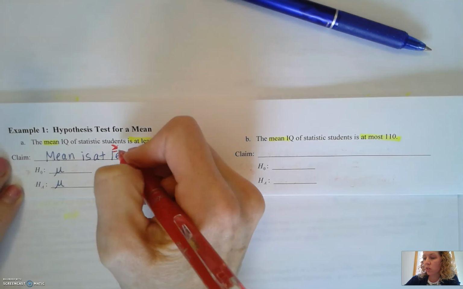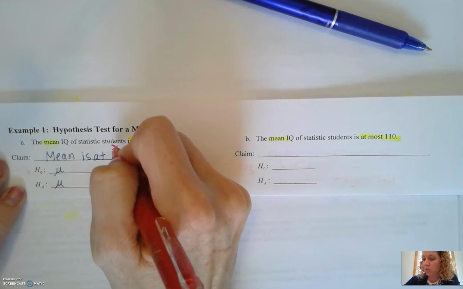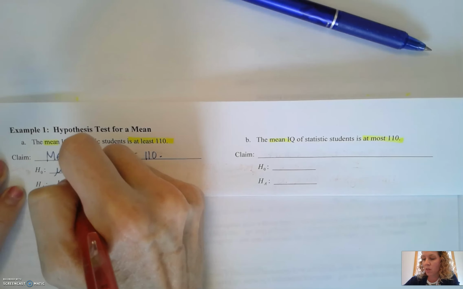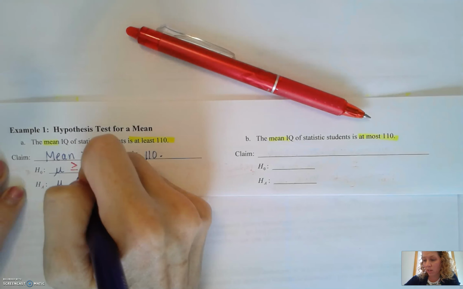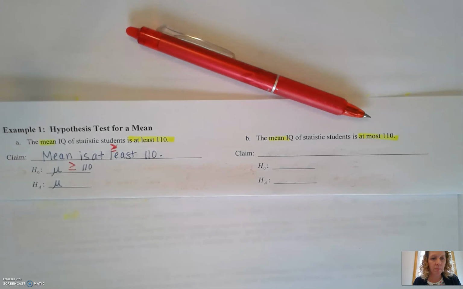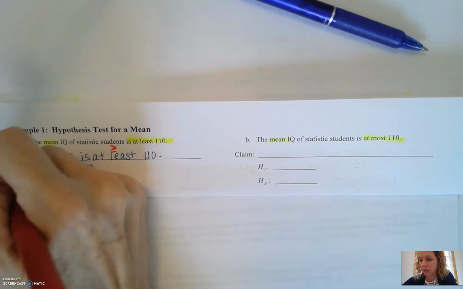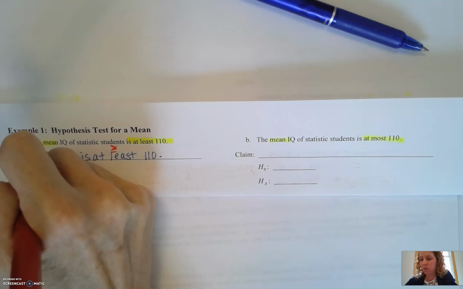Since it's a greater than or equal to sign and it contains equality, that greater than or equal to sign is going to go with our null hypothesis, H sub 0. And then we're going to have our parameter, which is 110. So now we will read our H sub 0 as mu is greater than or equal to 110. Remember, again, this is where our claim is going to be because it contains equality. It's going to go with the H sub 0.